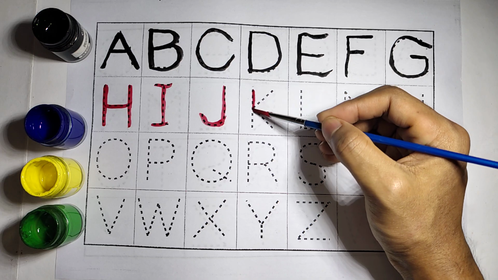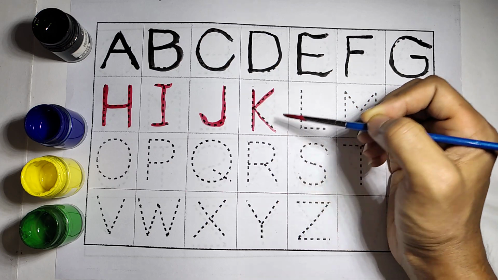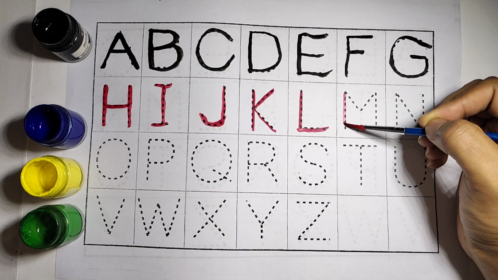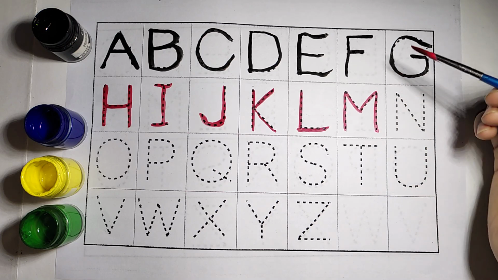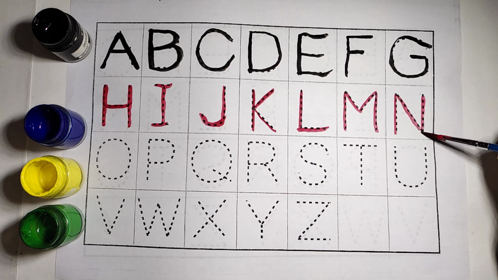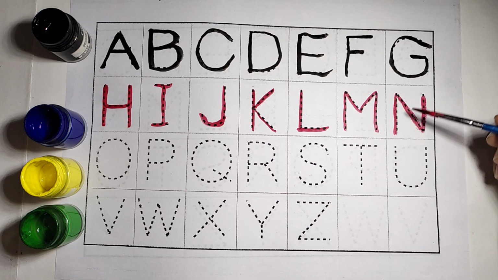And now we draw the letter K. K for kite. The next one is L. L for lion. Now we draw M. And the next one is N. N for nose, N for nest.